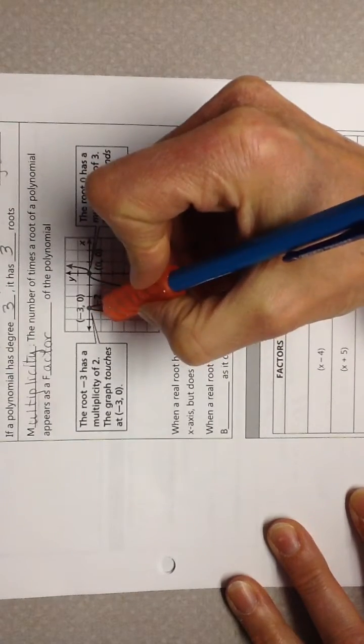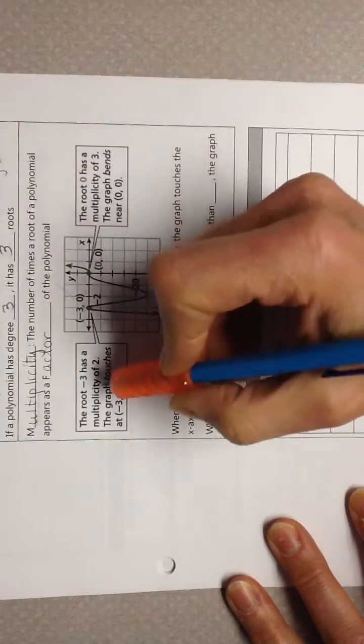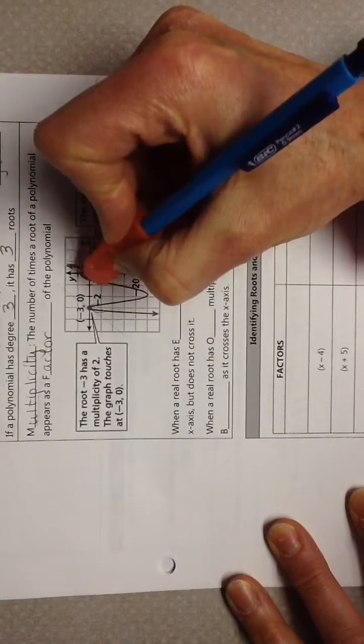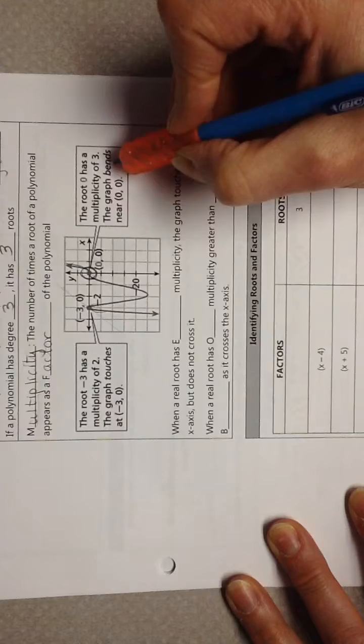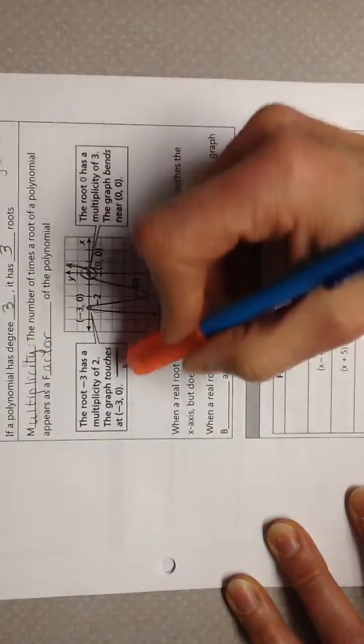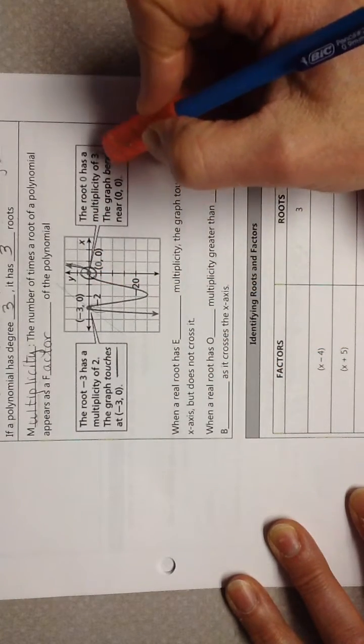If we look at this graph, because it bends here and does not go through, it has a multiplicity of 2. The graph touches and it changes directions. If the graph bends as it goes through, this is a multiplicity of 3. So if it touches and turns, basically, it has a multiplicity of 2. If it bends as it goes through, it has a multiplicity of 3.